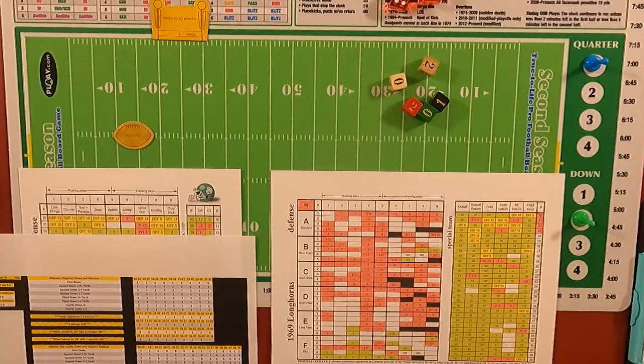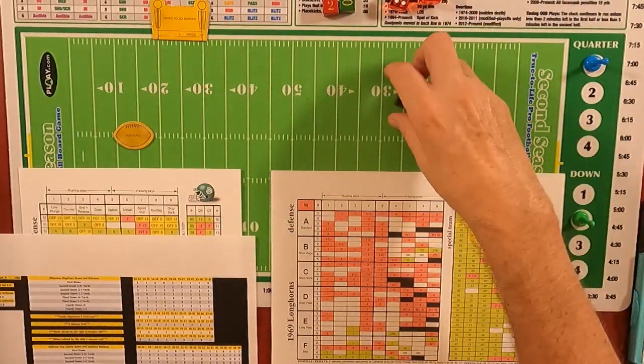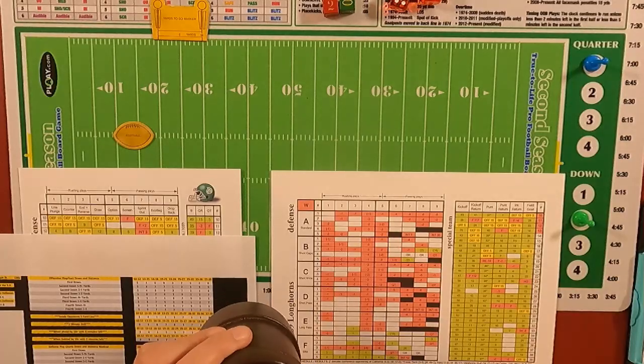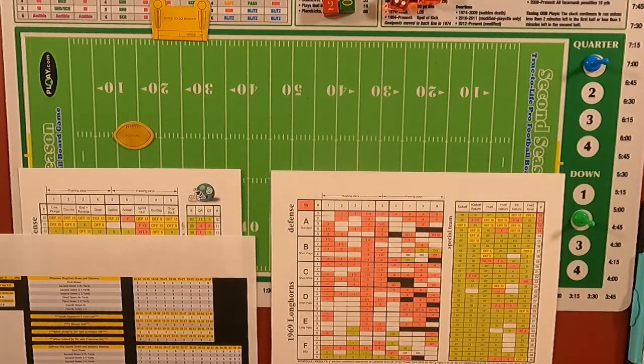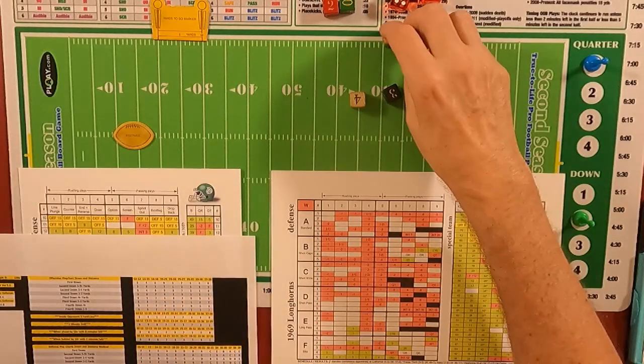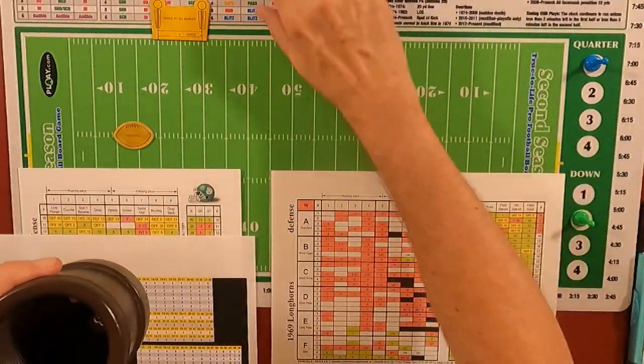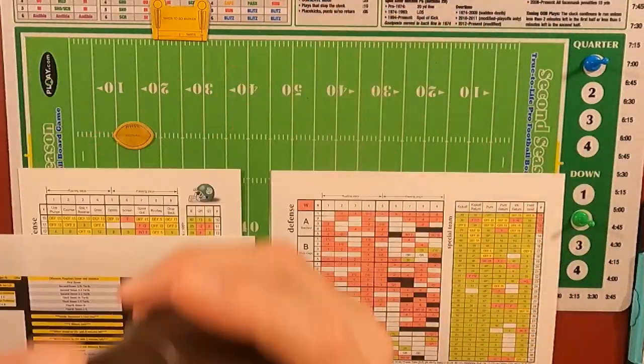Second down. Defense shuts them down again. Held them in there into the field all day so far. Short wide C. They're going to run 34. 34 on a short wide. Second down. Oh, wrong play. 34. They're running a draw. A draw against my short wide defense.